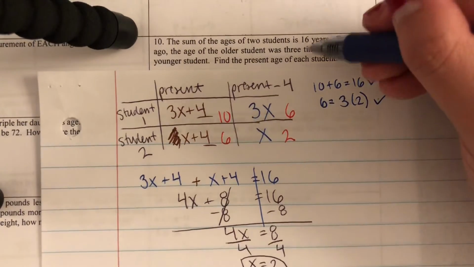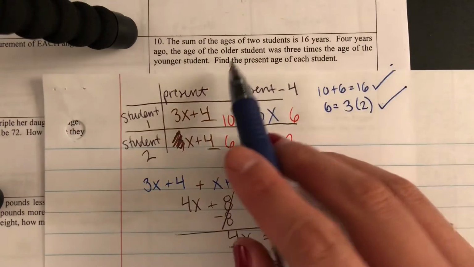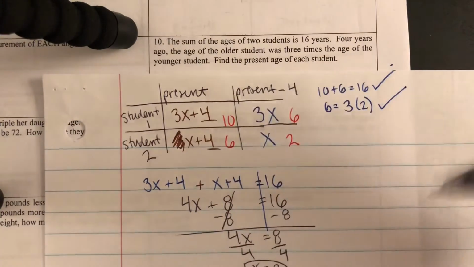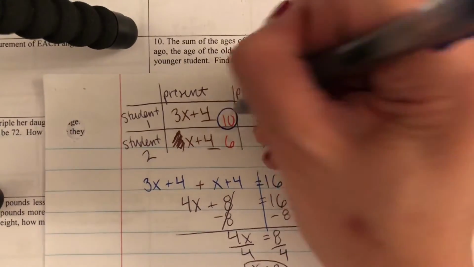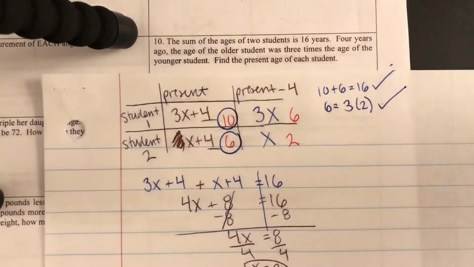So I just double check that my work is correct. My final answer, find the present age of each student. The present age is going to be 10 years old and 6 years old.